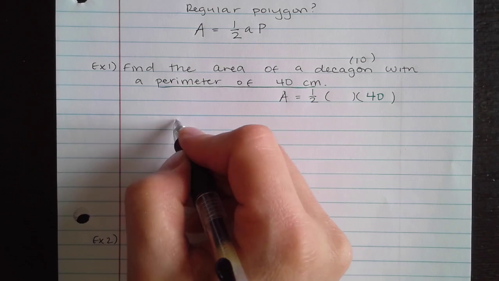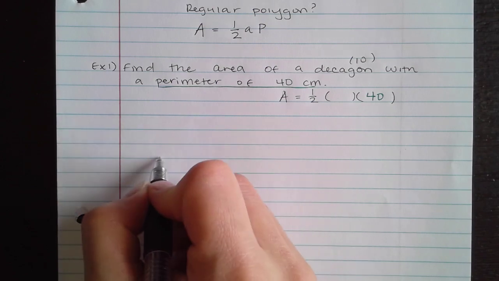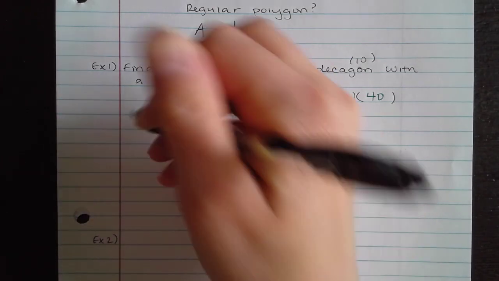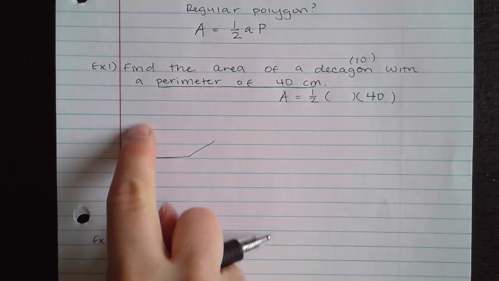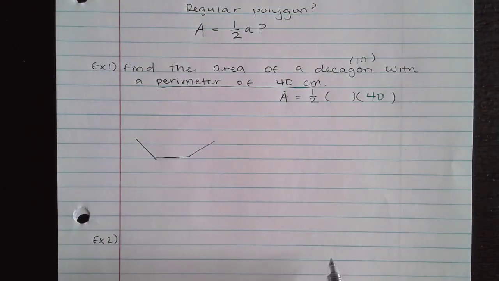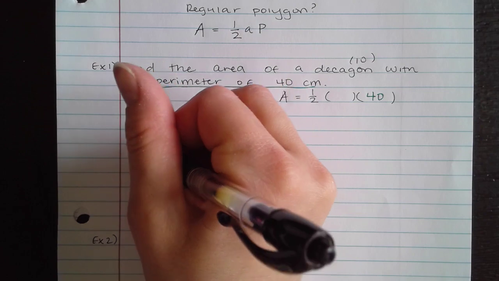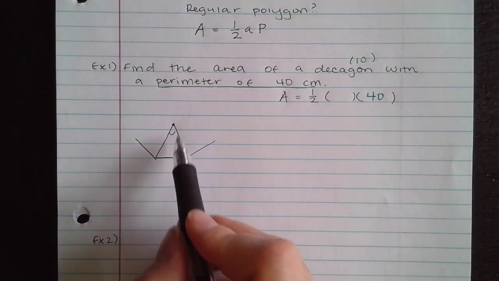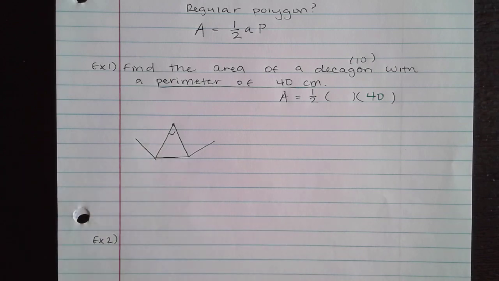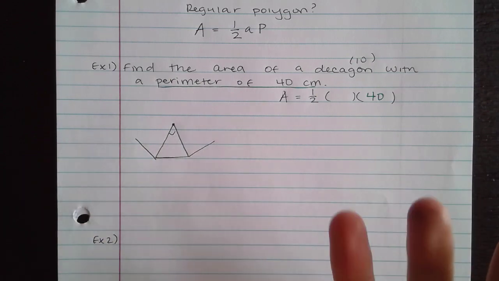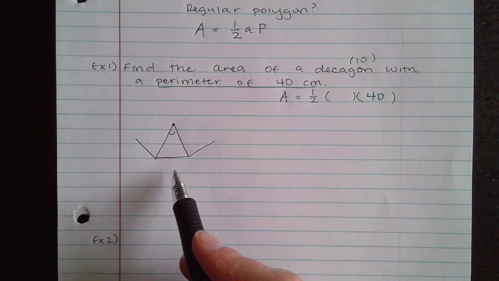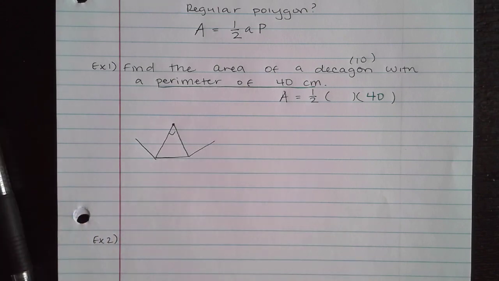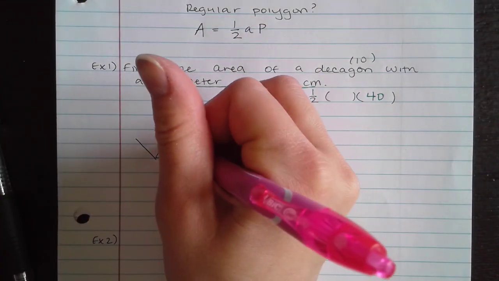So I'm going to draw 1 or 2, maybe 3 sides of the decagon, and we're going to pretend that the rest of them are kind of filled in, because we can still see that there was a triangle, and we can still use our central angles and everything. So that's how I'm going to draw some of these pictures. I'm not going to draw out the picture every single time. I'm just going to draw a little figure down here. So I'm looking for the apothem. I'm going to draw that in. That's what I'm looking for.